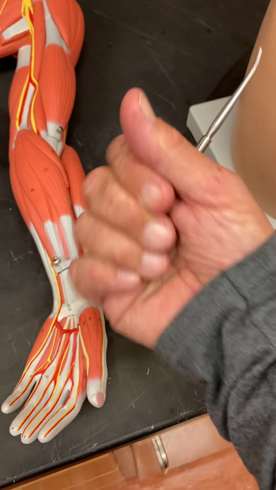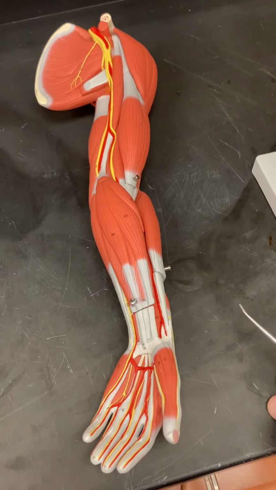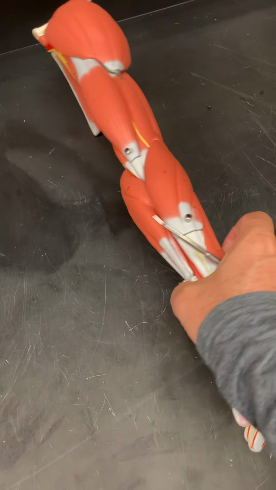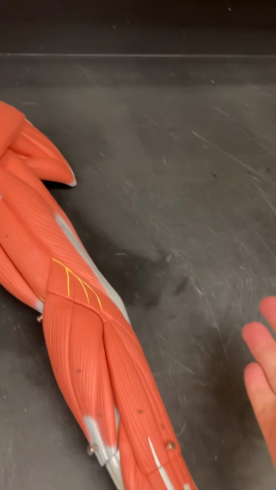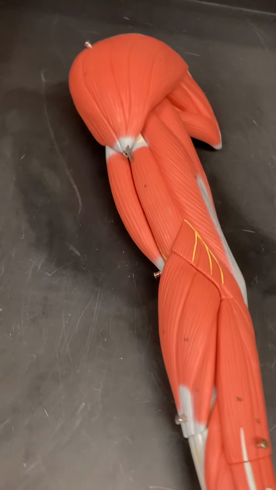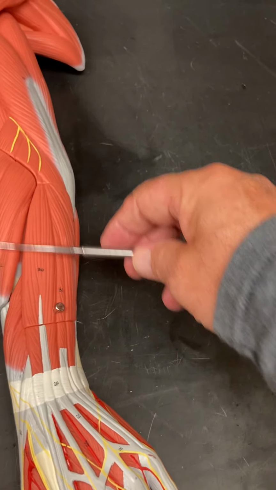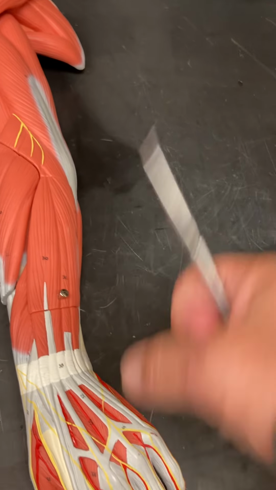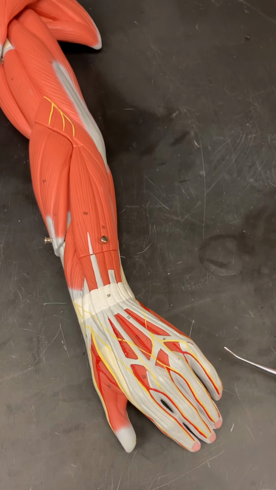Flexors that bend your hand, just like the biceps bends your forearm. On this side, it's the posterior, because remember, anatomical position. Posterior, triceps, deltoid. And here would be extensors, because when they contract, they're going to extend your hand and your fingers.